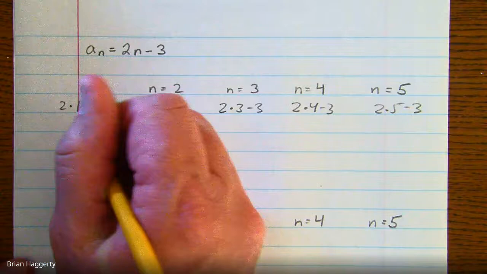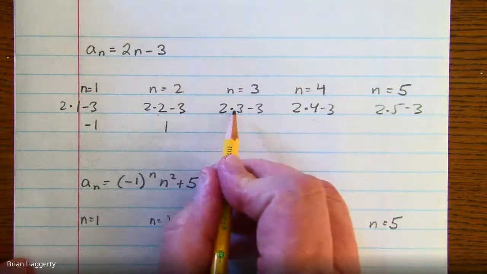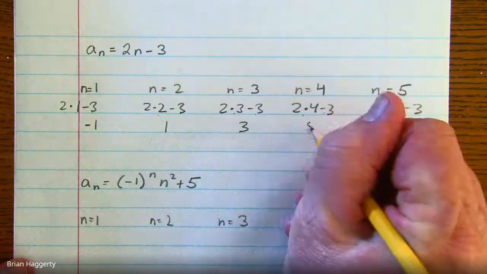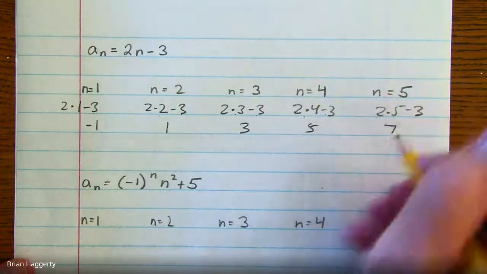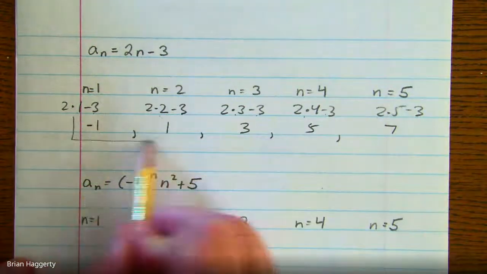So 2 minus 3, 4 minus 3, 6 minus 3, 8 minus 3, 10 minus 3. So those are the first 5 numbers of our sequence.